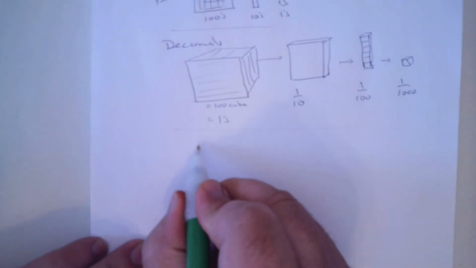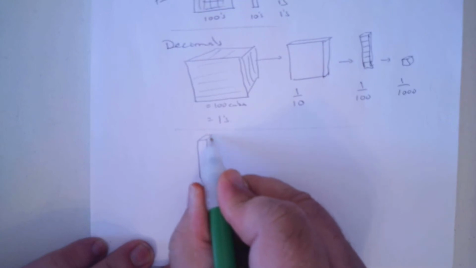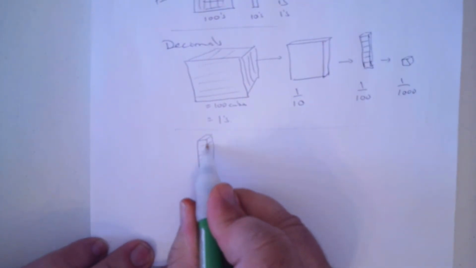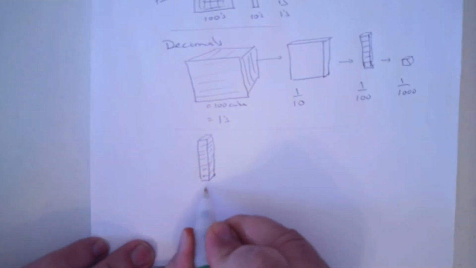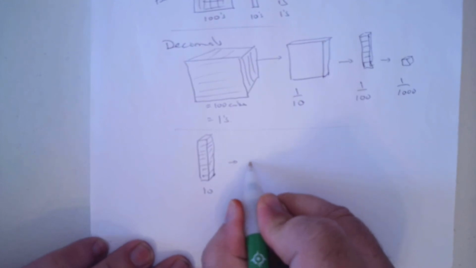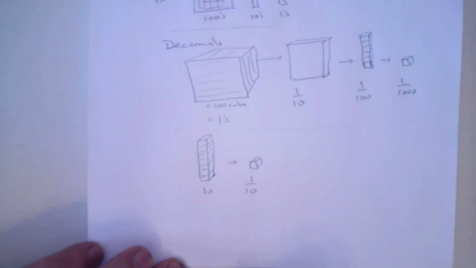Or if we're introducing them for the first time, if we have 10 cubes in a strand, this is 10. We can introduce one of these cubes as 1/10.